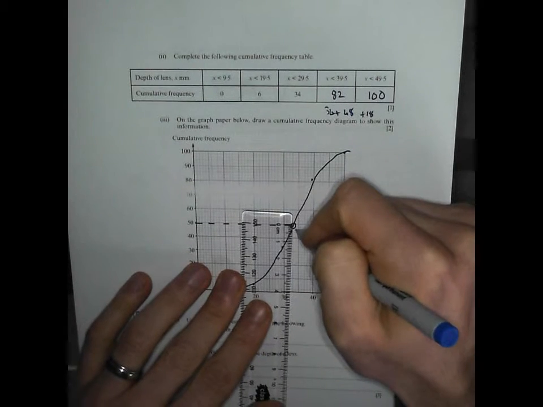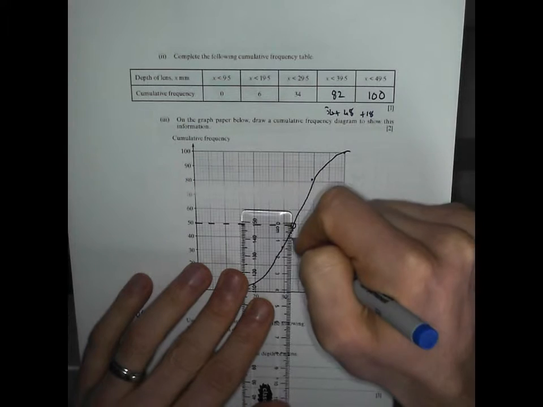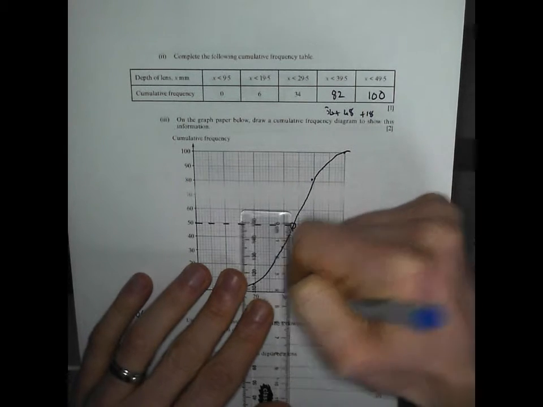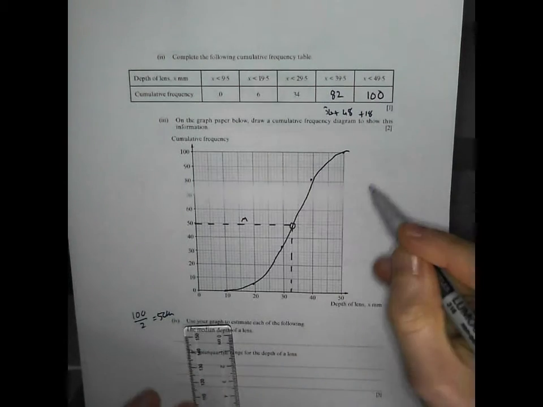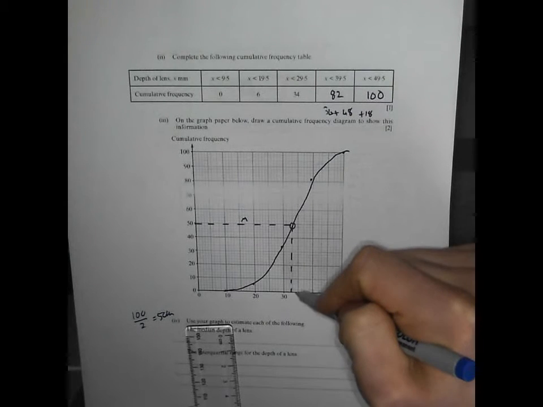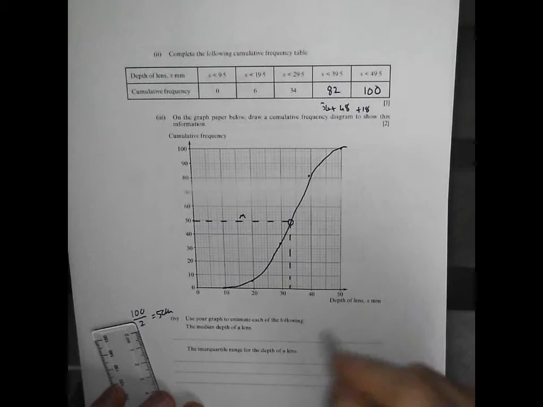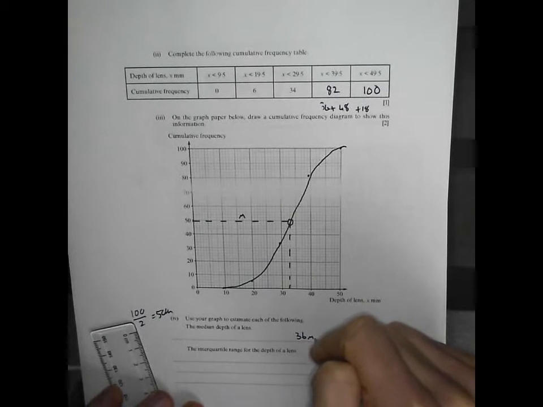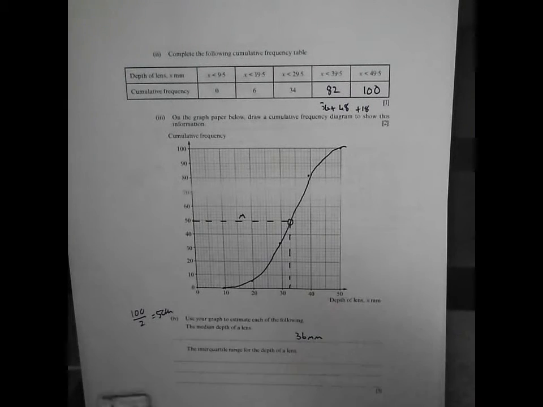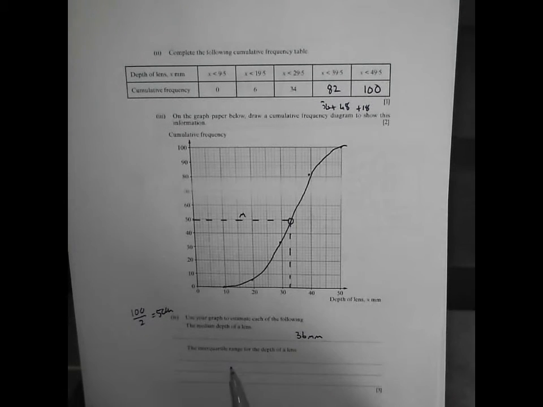I'm going to keep it as accurate as I possibly can be, and for a laugh, I'm even going to put an M for median there. And I reckon, if my reading's right, that that's about 36 millimeters. Now, you might be a little bit more, a little bit less. That's absolutely fine. As long as you've shown how you've done it and you're accurate from your diagram, you're going to get the marks. Interquartile range.